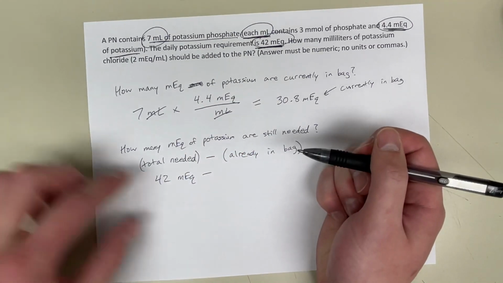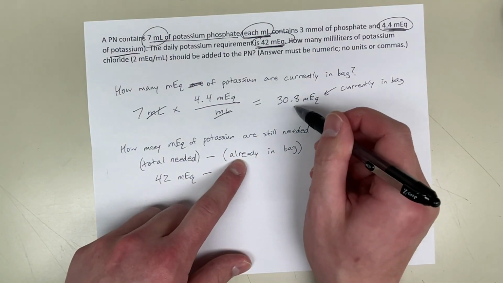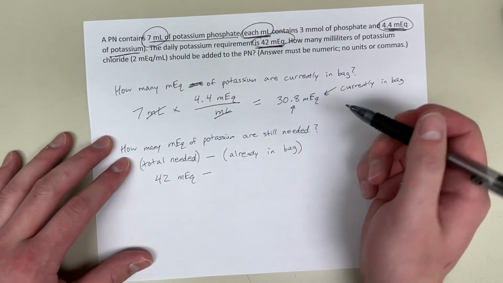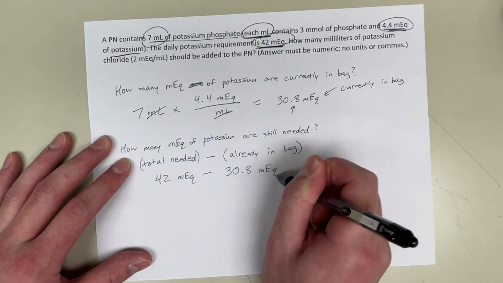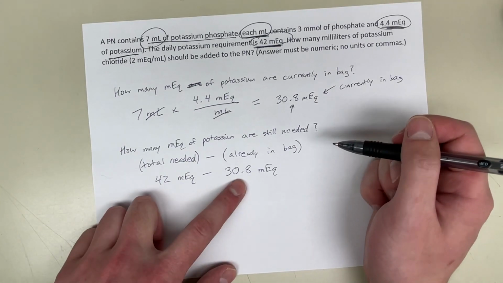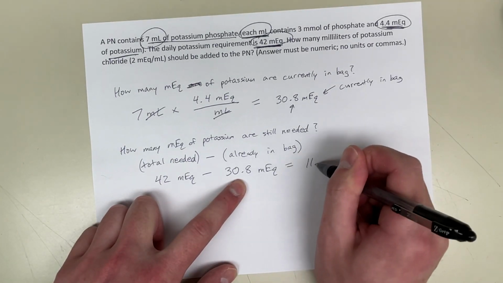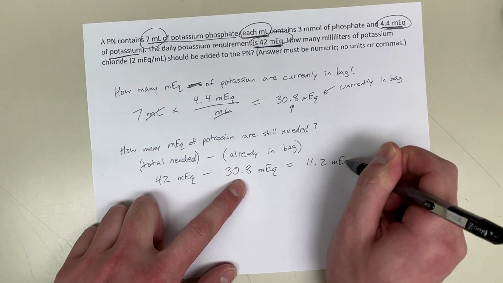Subtract that by how many milliequivalents of potassium are already in the bag, which we just calculated to be 30.8. So I subtract 42 minus 30.8. That gives me 11.2 milliequivalents of potassium still needed.